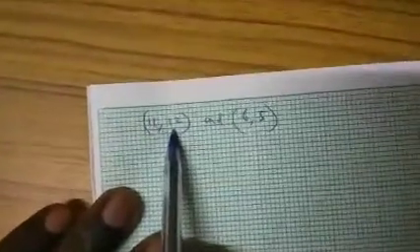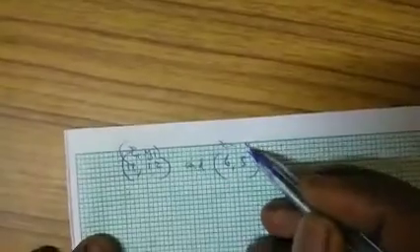If a line passes through point (11, 12) and point (6, 5), if we take this one to be our x1, this is our y1, and this is our x2, and this is y2.